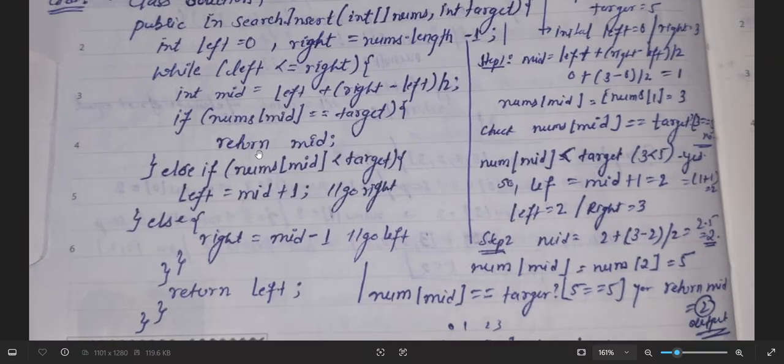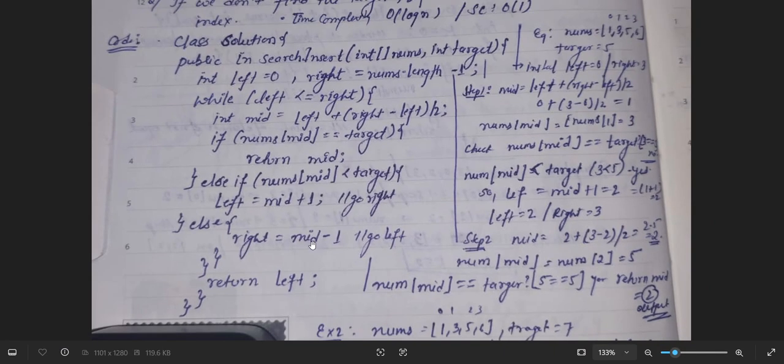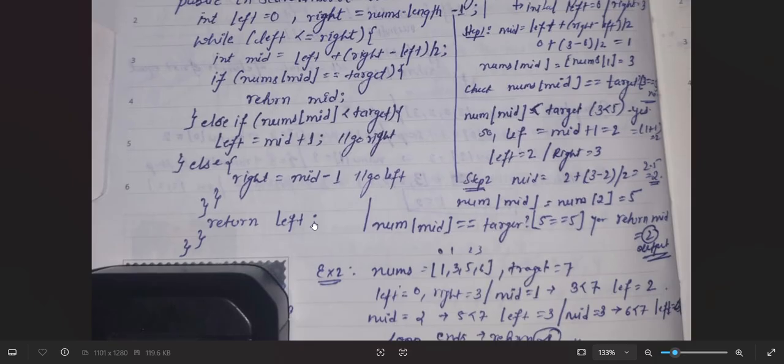So yeah, we are checking whether the element is present in the leftmost or the rightmost part. By checking whether the mid element is less than or equal to the target, we simply move the left element to mid plus 1, and if the element is on the leftmost side, we do right equals mid minus 1. And simply we are going to return left, based on these conditions.